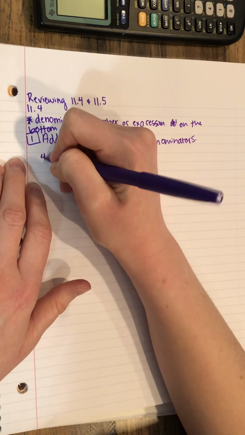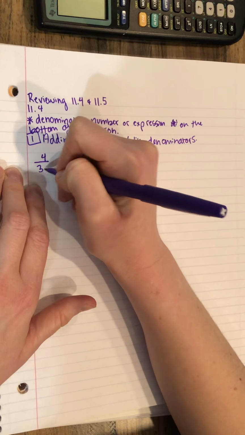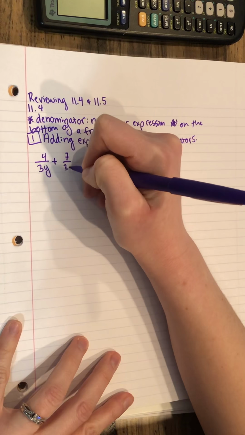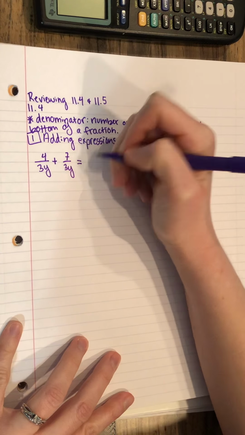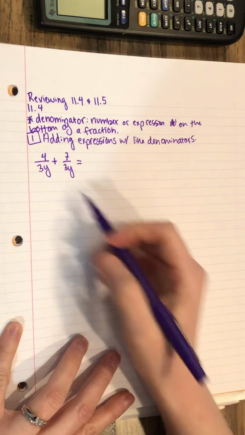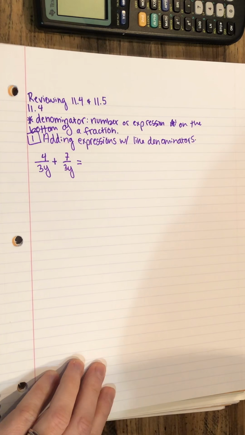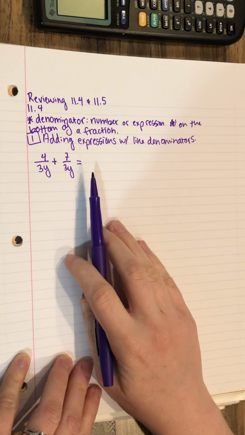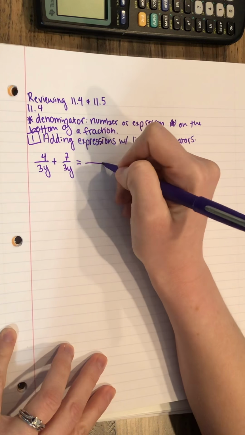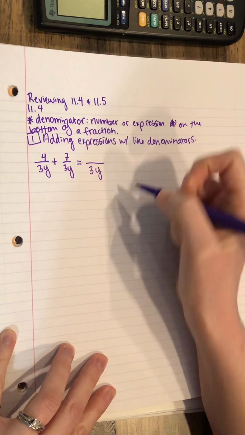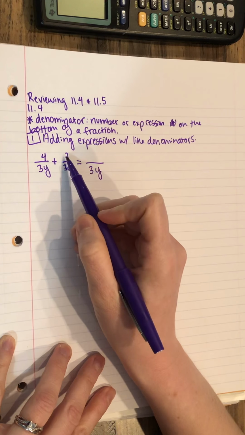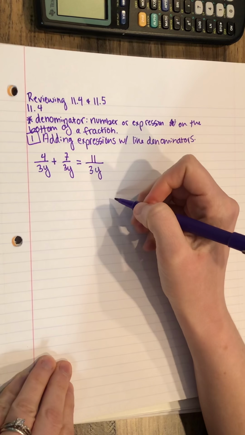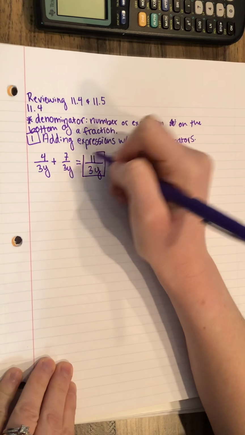Say we have 4 over 3y plus 7 over 3y. How we are going to simplify that is, the very first thing you have to do is make sure that they have common denominators. If they do, then we're good. The denominator stays exactly the same, and all you have to do is add the top two numbers. Can we simplify that? No, we cannot. So we are done there.